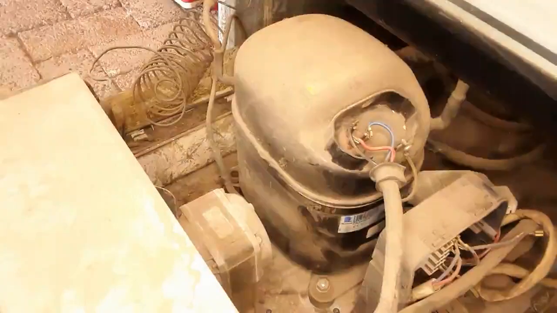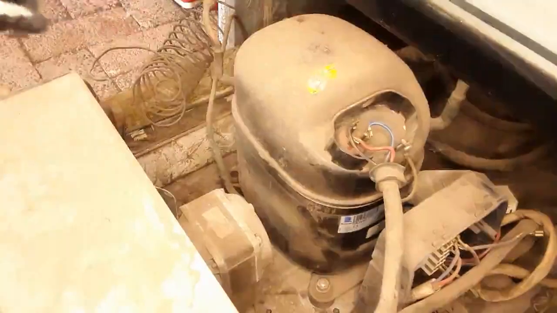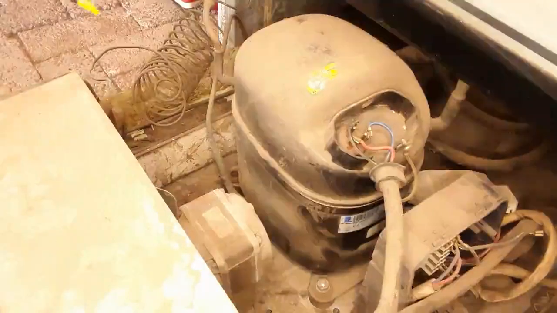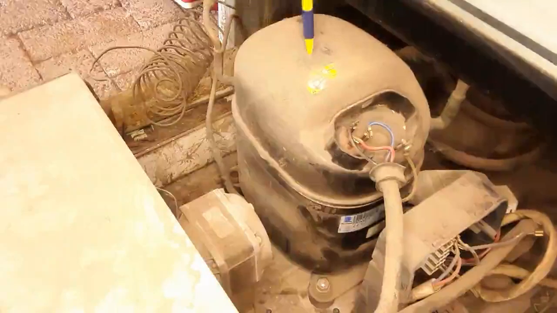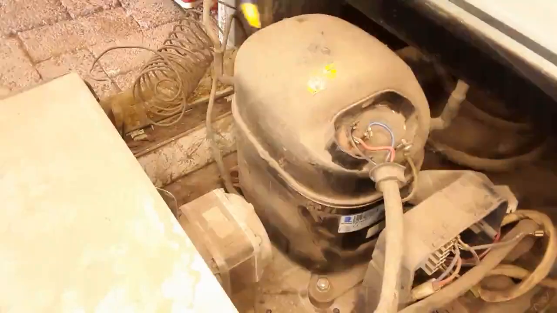This is an example of a very dirty fridge. This just came from one of the sites, so that's why it's a little bit dirty. This is a Coke fridge, and I just want to show the principles again. So we got our compressor. This is your electrical connections.